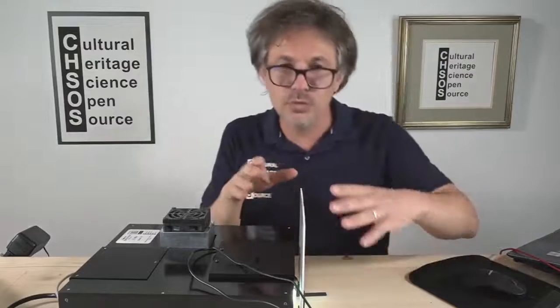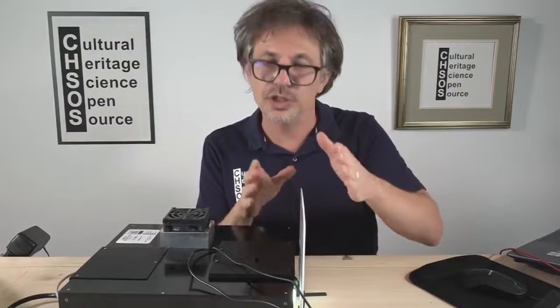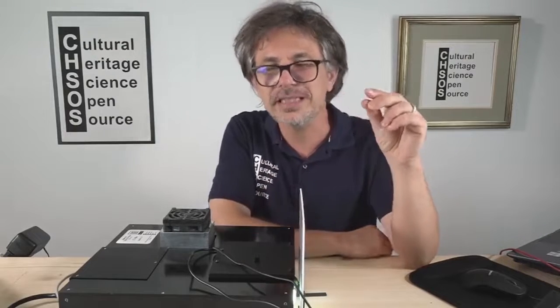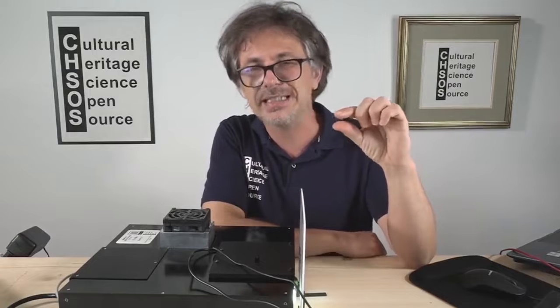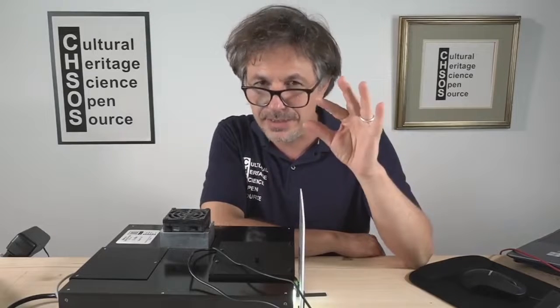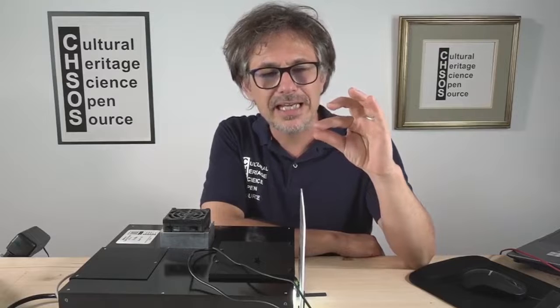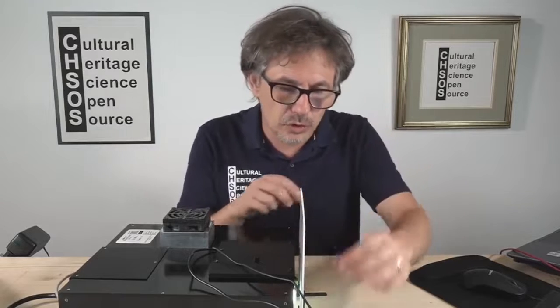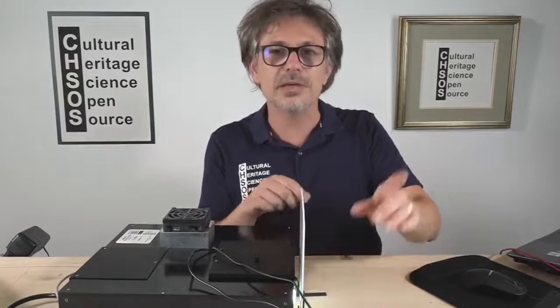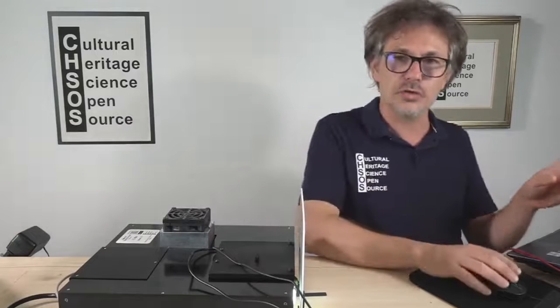In the meantime, I will move this pigment checker closer to the objective. Remember, the focal distance is about 2-3 millimeters, so it's very small. We get closer, and we will see it going into focus on the computer.